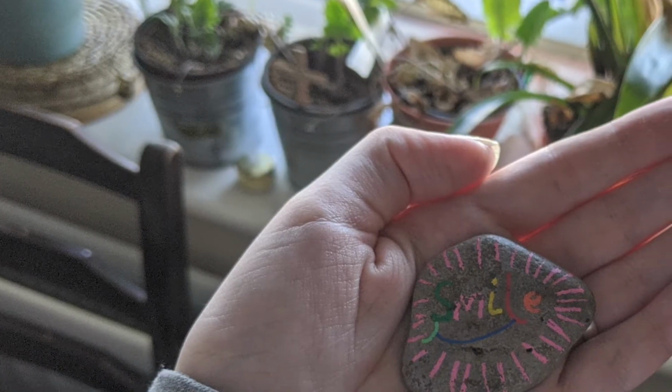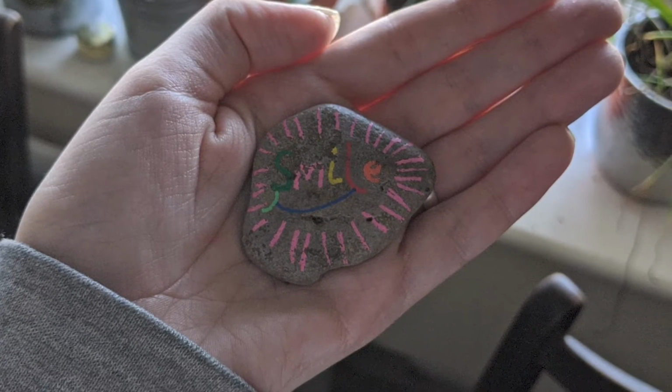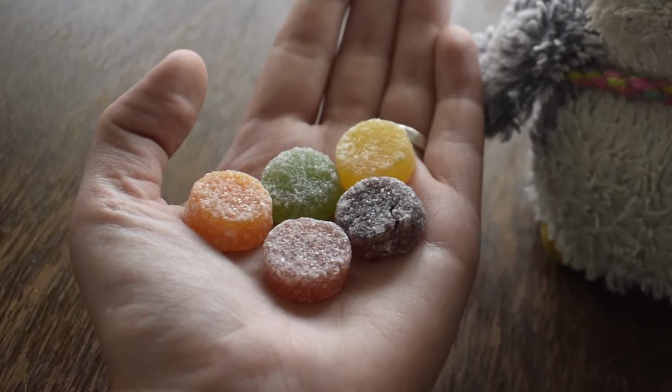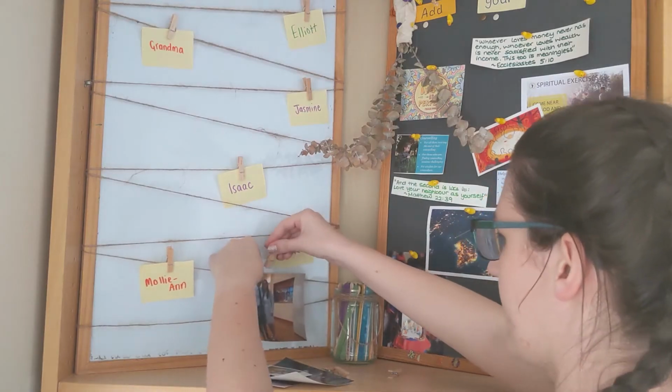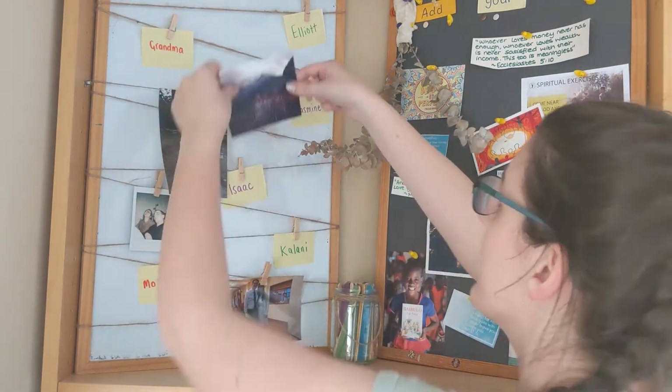Number 5. Decorate 5 stones to represent each person and pop them in different places around your house. Number 6. When eating sweets, assign a colour to each of the 5 people and pray for them every time you eat a sweet of that colour. Number 7. Add photos of each person to your prayer board.